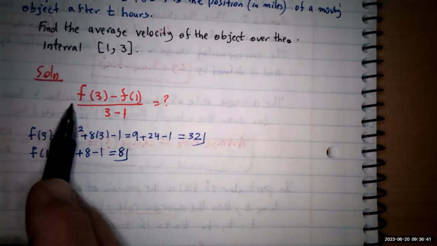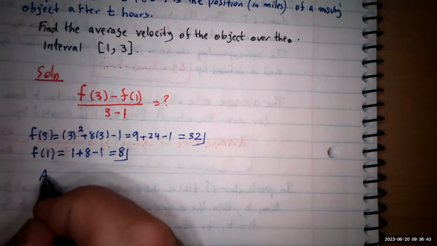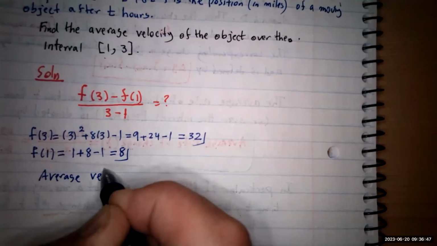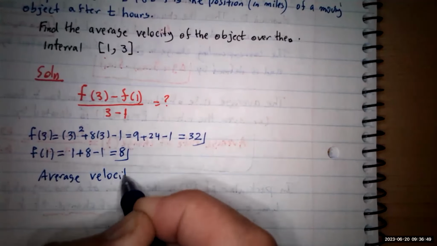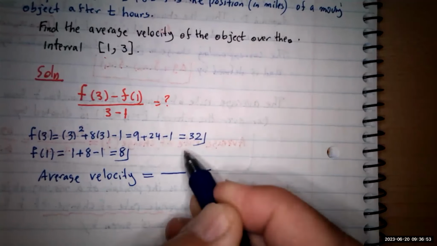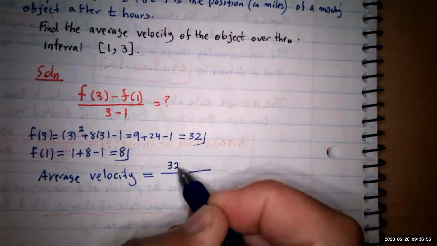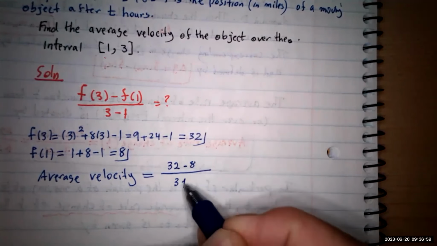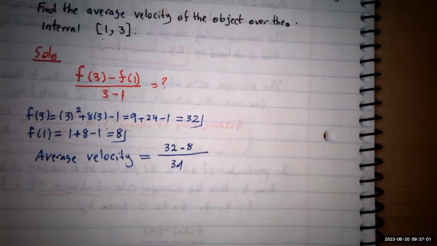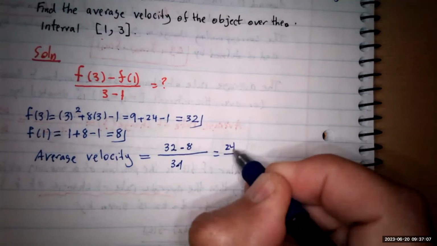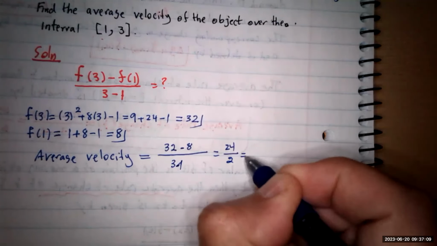So go back, substitute. So your average velocity is going to be equal to those quotients, f of 3, 32, minus f of 1, 8, divided by 3 minus 1. Okay, so the top would be 24, divided by 2, which is going to be 12.